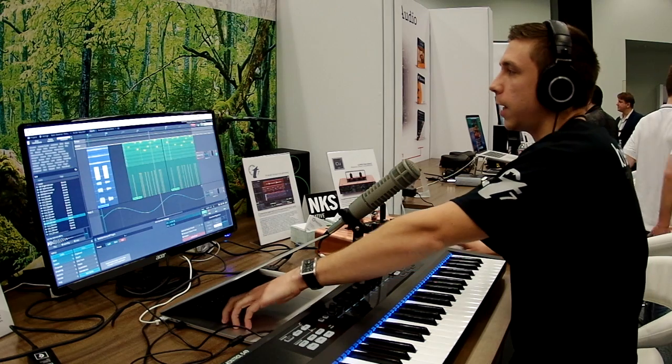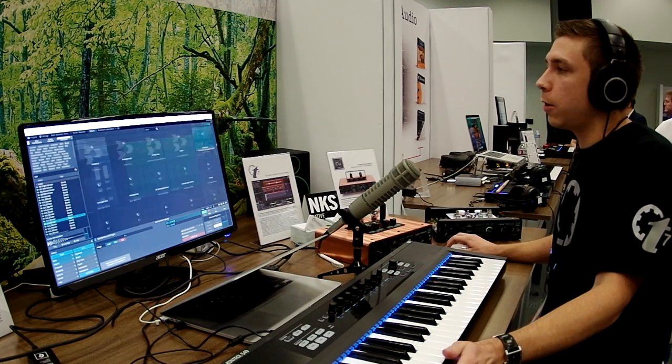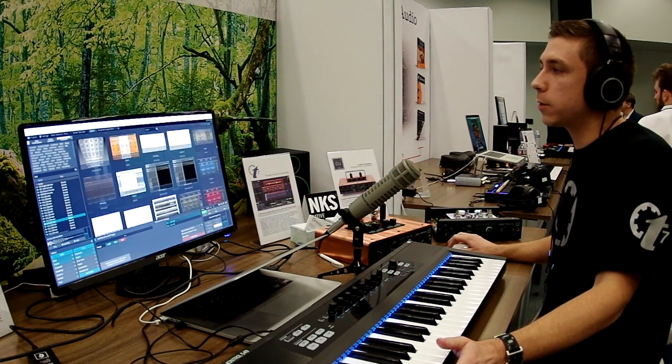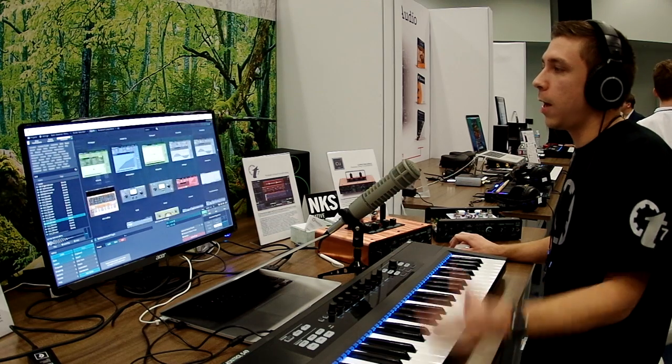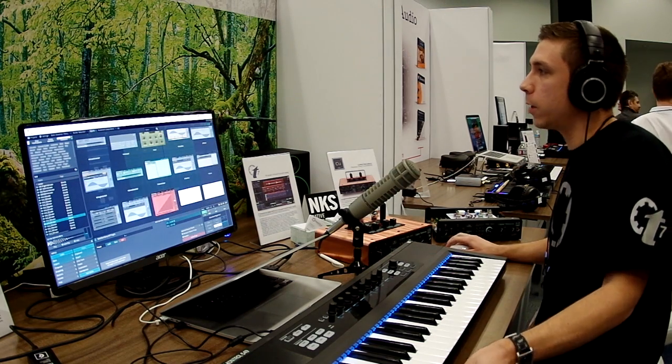We've got a new plugin selector, a very visual one. So your plugins will create thumbnails now, so you can just simply scroll through and really visually pick out the one that you're after.